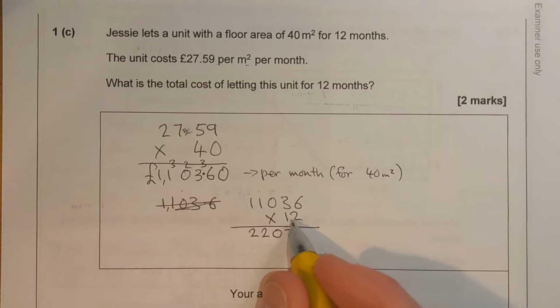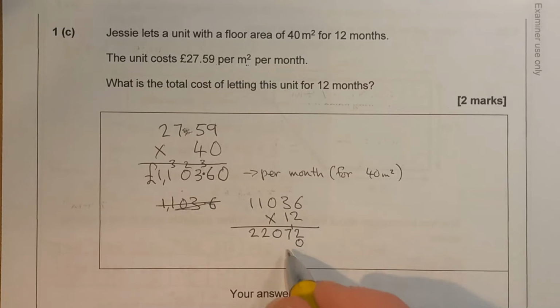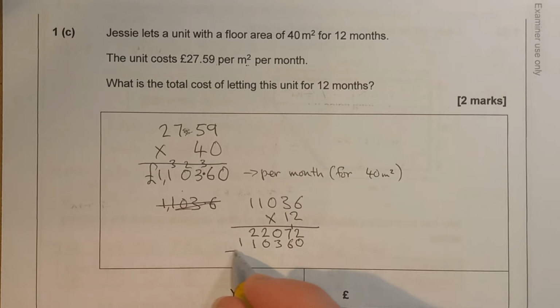Now we move on to the 1, which is in the tens column, so we can put a 0 over here. 1 times 6 is 6. 1 times 3 is 3. 1 times 0 is 0. 1 times 1 is 1. And another 1 times 1 is still 1.